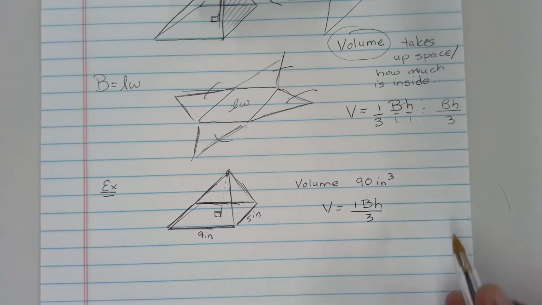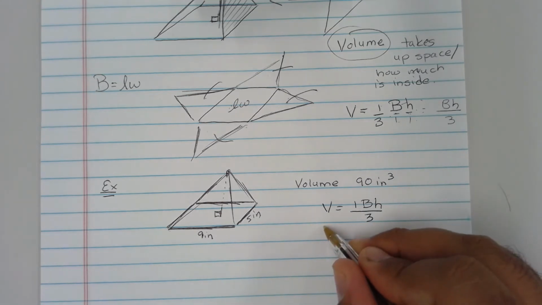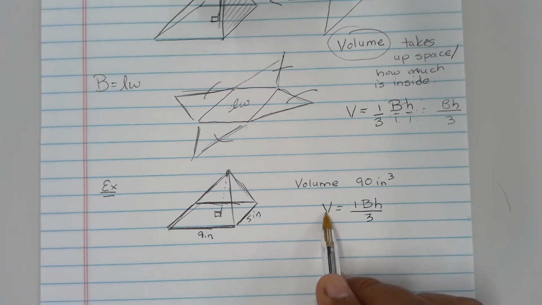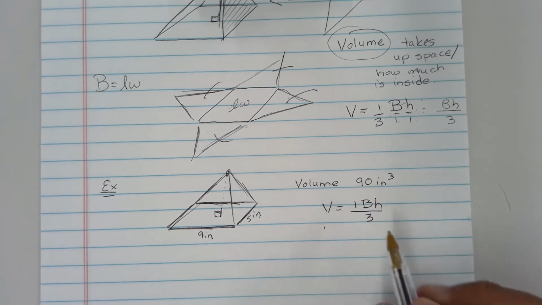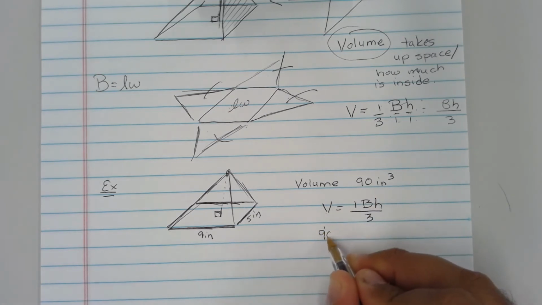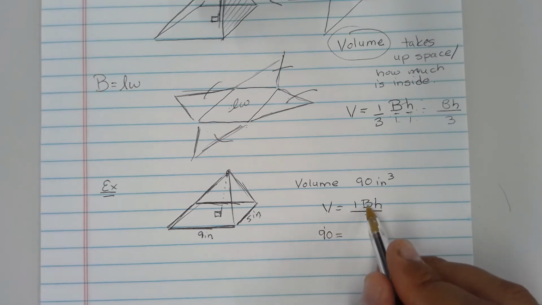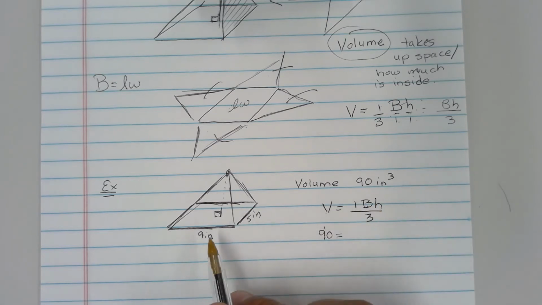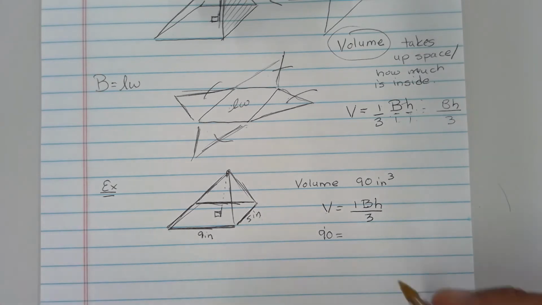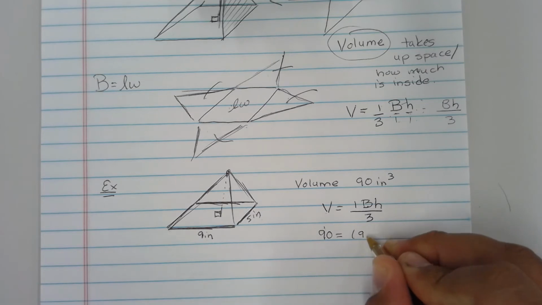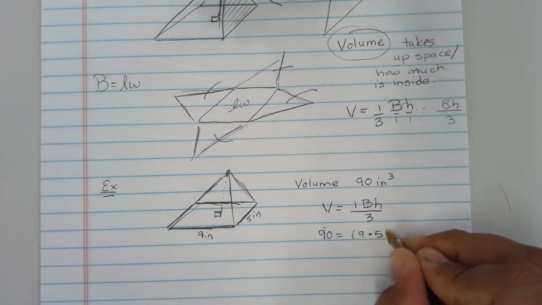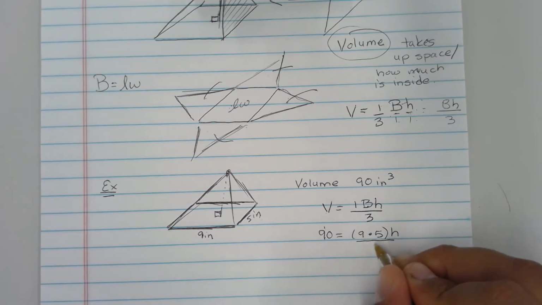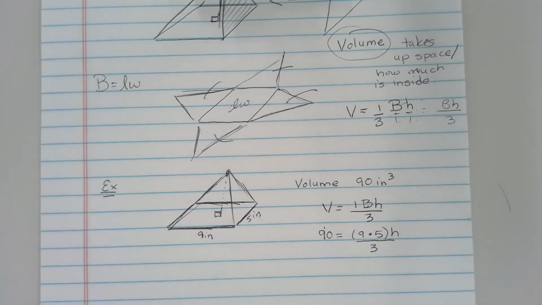Alright? So here, we could go ahead and start filling it in. Do we know what the volume is? Yes. What's the volume? 90. So I'll go ahead and input this here. This is 90 is equal to, well, what is B? 45. If you want to put it in little by little, step by step, it's fine. I'll go ahead and do 9 times 5, and it'll be times H over 3. Did I lose anybody? No, it's just an algebraic expression.